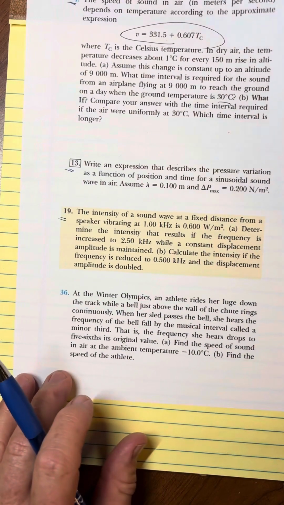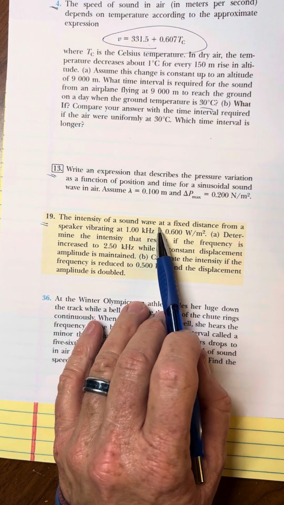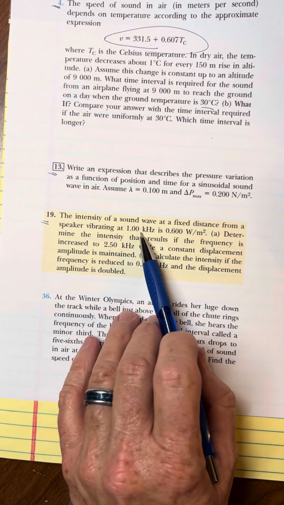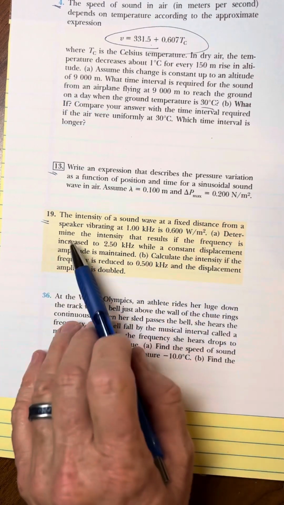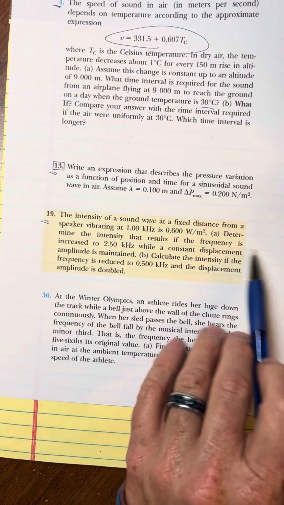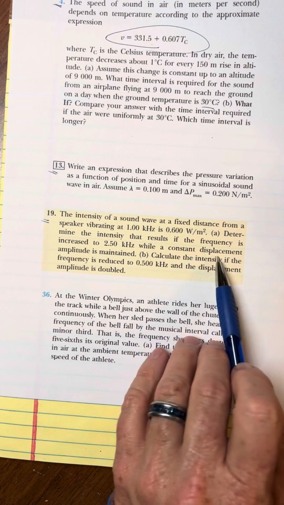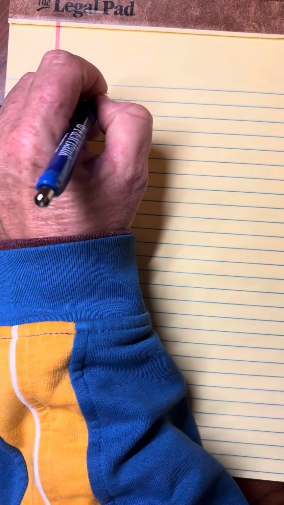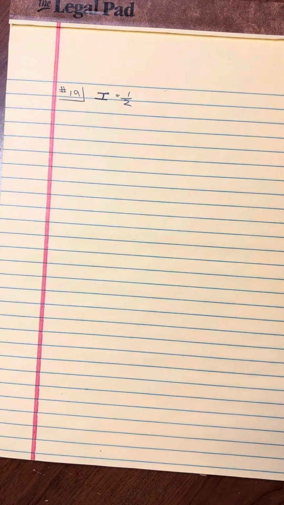All right, so looking at this black one here. It says, the intensity of sound waves at a fixed distance from a speaker vibrating at 1 kilohertz is 0.6 watts per square meter. A, determine the intensity that results if the frequency is then increased to 2.5 kilohertz while a constant displacement amplitude is maintained. Well, the heart of this problem is getting at the equation we worked out, and the book worked out, for the intensity of sound waves.